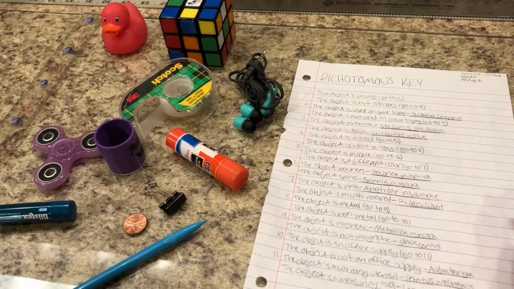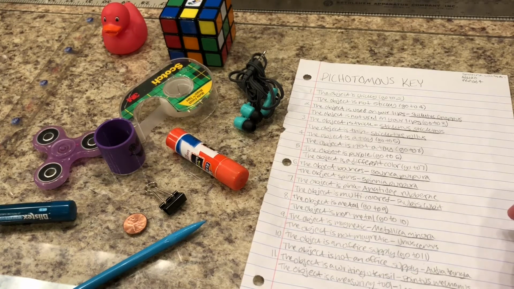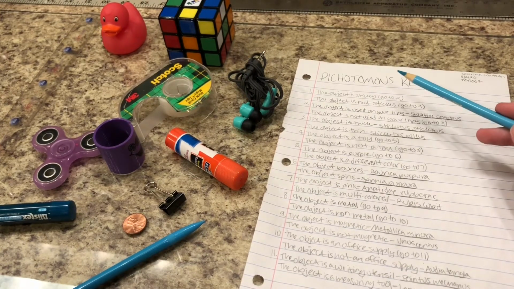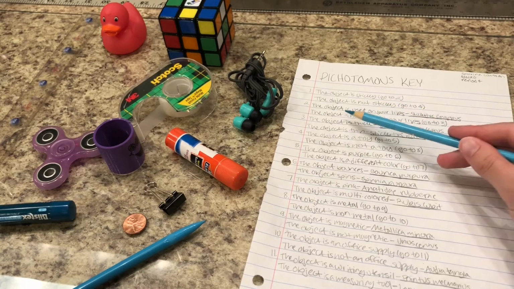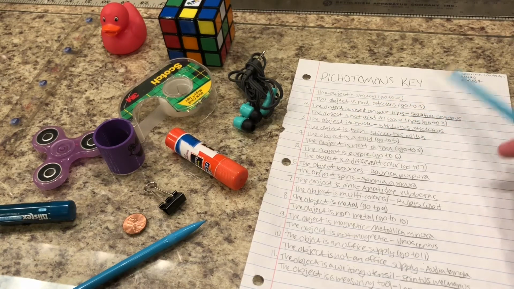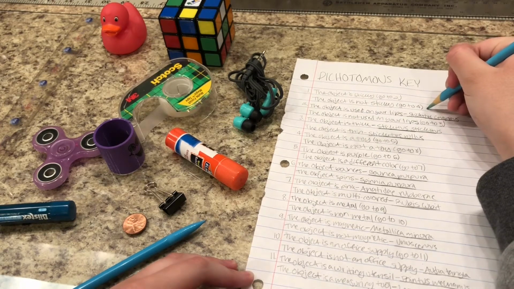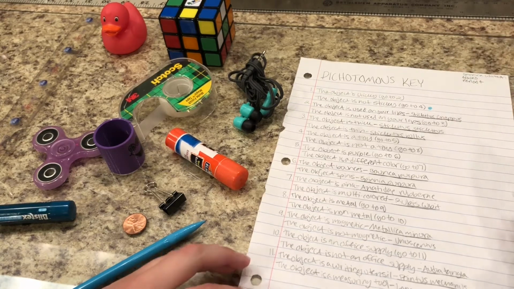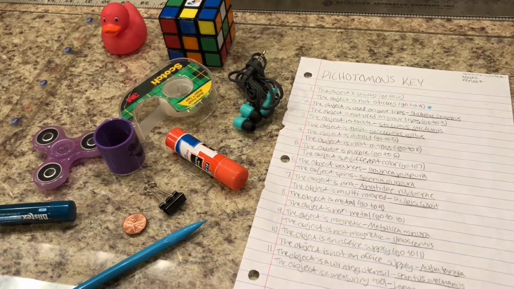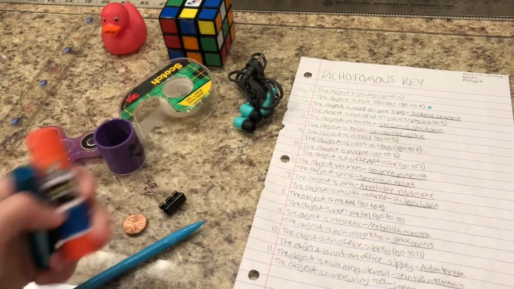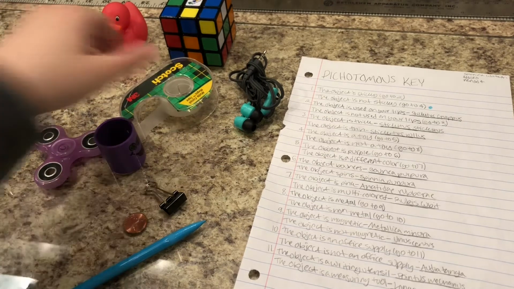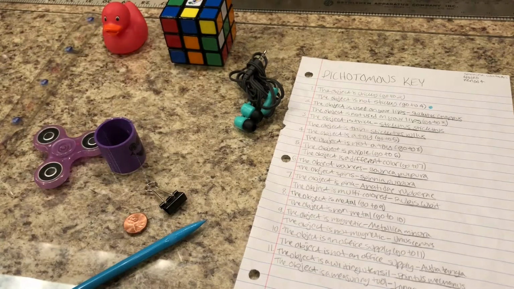So now we're going to look at the actual key itself. We'll start with number 1 up here. The object is sticky, go to 2, and the object is not sticky, go to 4. Since the fidget spinner obviously isn't sticky, we will mark 4, if that's the one we're using. And then we'll take out all the items right here that are sticky. In this case, it would be the glue, the lip balm, and the tape.